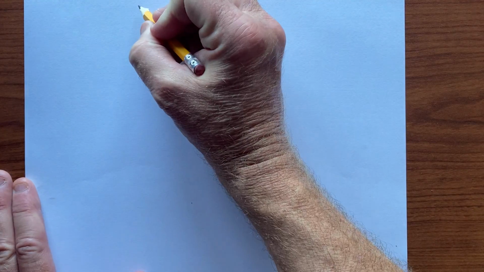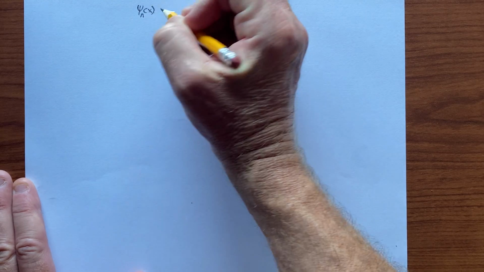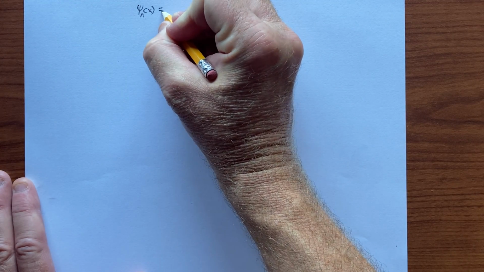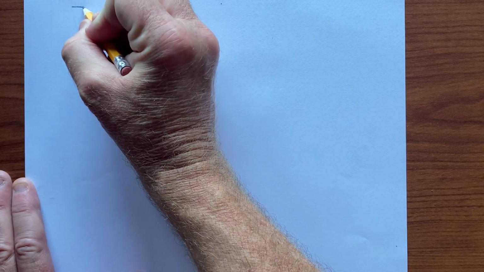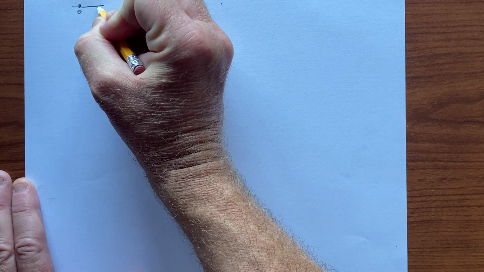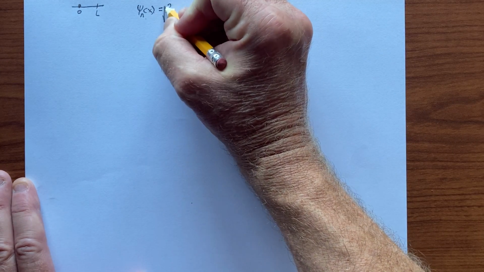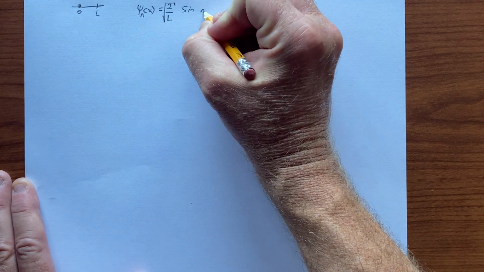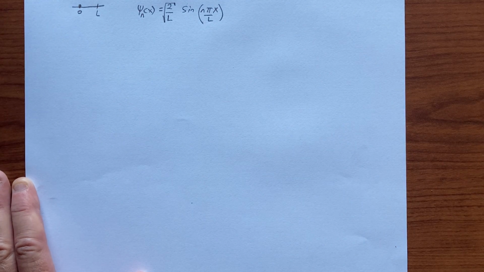So let's look at the eigenfunctions for the one-dimensional box, which we know, if the particle is forced to live between x equals 0 and x equals L, are the functions square root of 2 over L, sine of n pi x over L. So let's plot these functions.